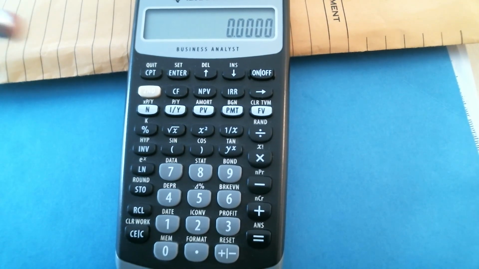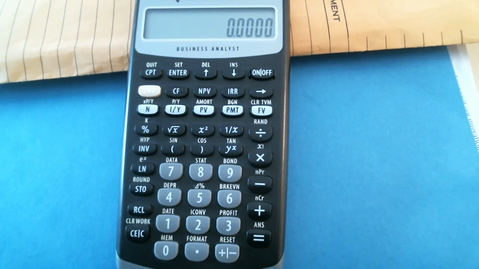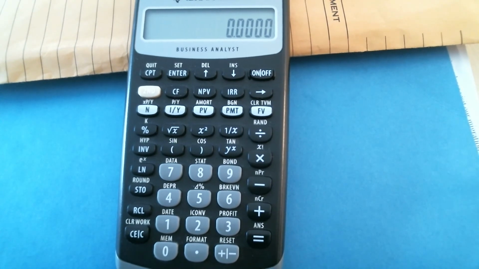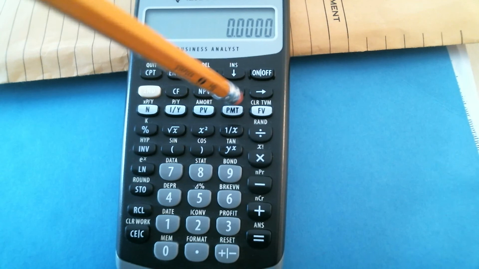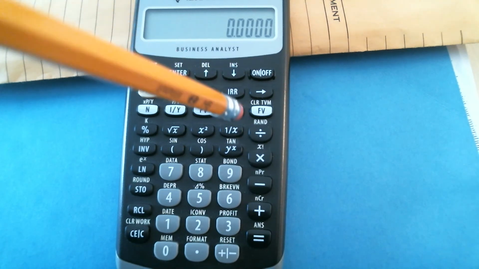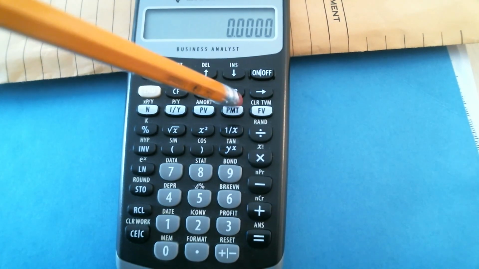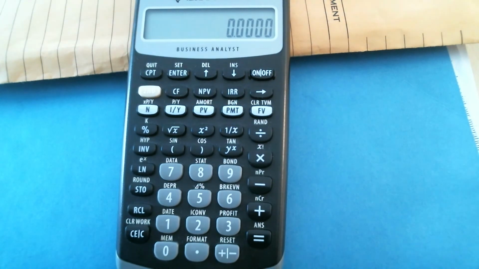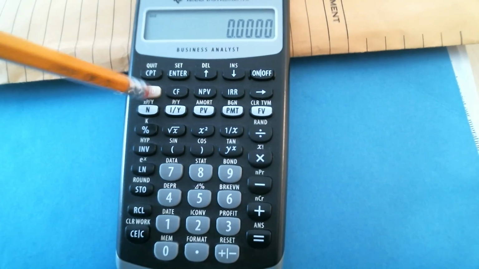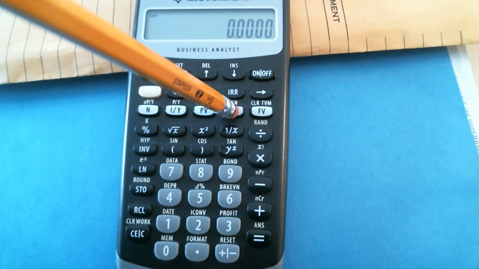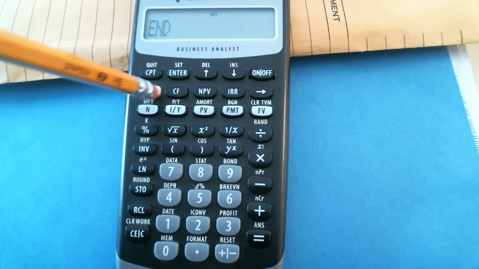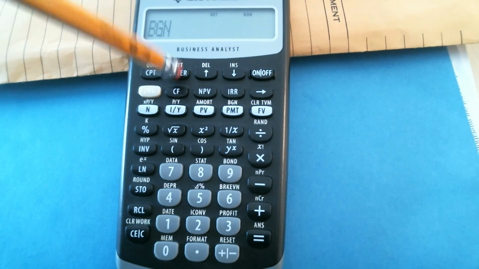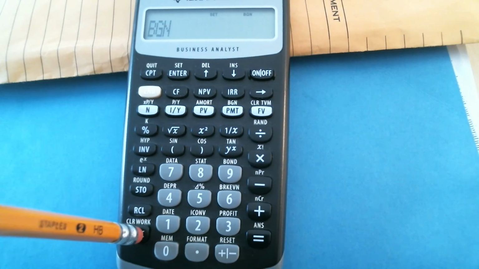Next, if we are calculating annuities, and again, this will make more sense later, but just so you know where the buttons are, we're going to be using BGN. So if an annuity starts in the beginning, that's BGN. The way to enable that is hit second, this, okay, you should see the word end, second, enter, and clear.